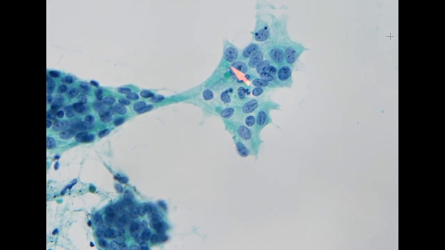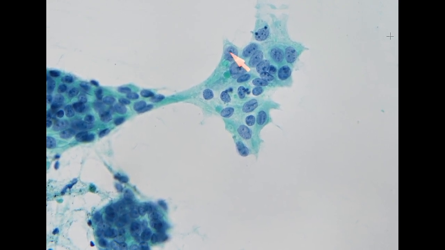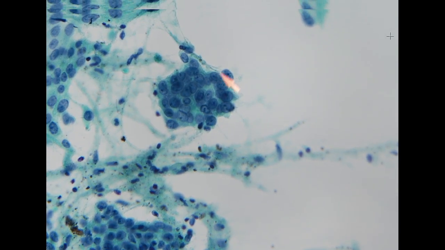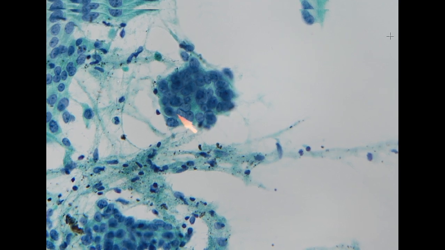So here we have a definite 4:1. We have a big difference in size within the same cluster. And here we have tightly overlapping glandular cells with very irregular arrangement, and most of the cells do have prominent nucleoli.